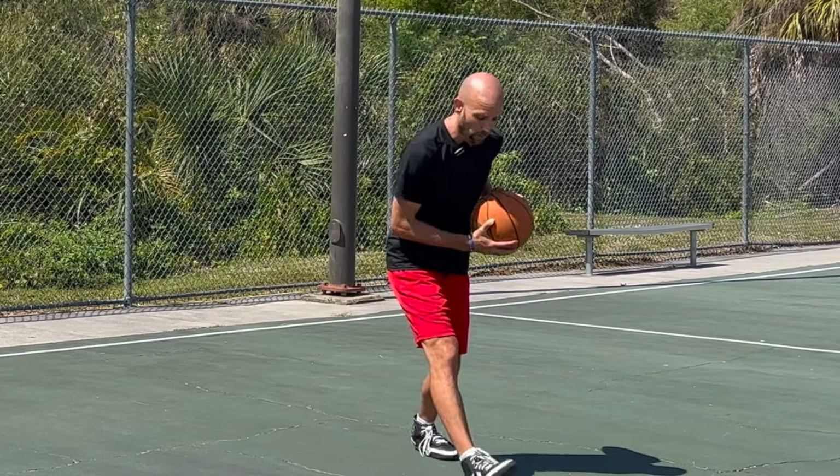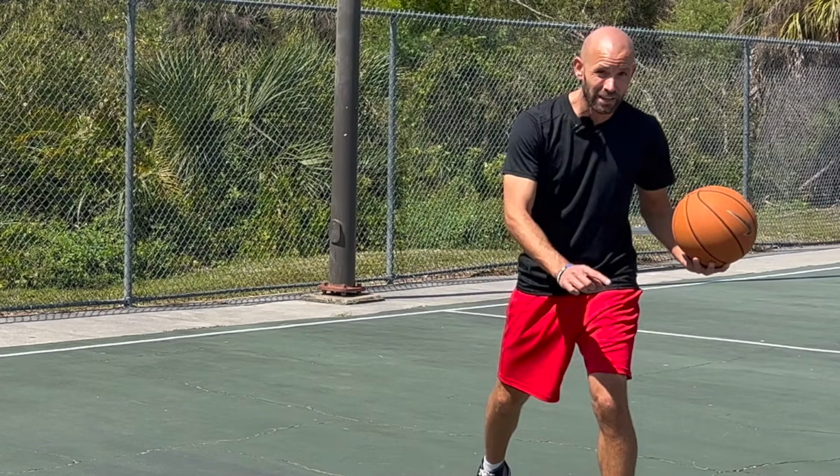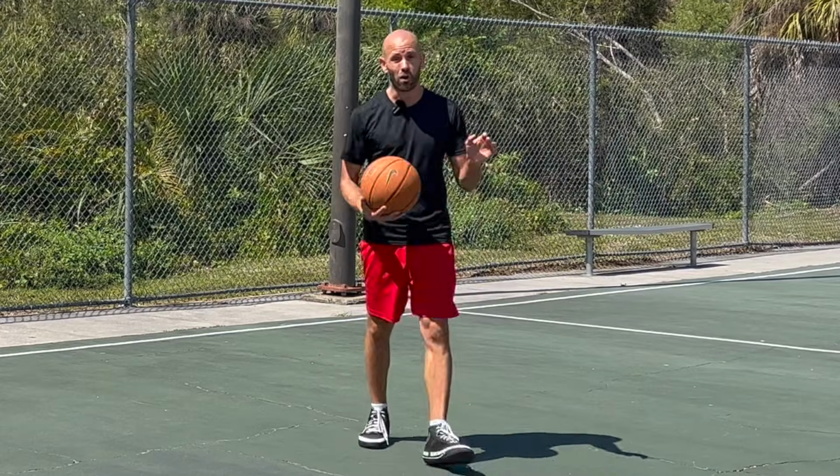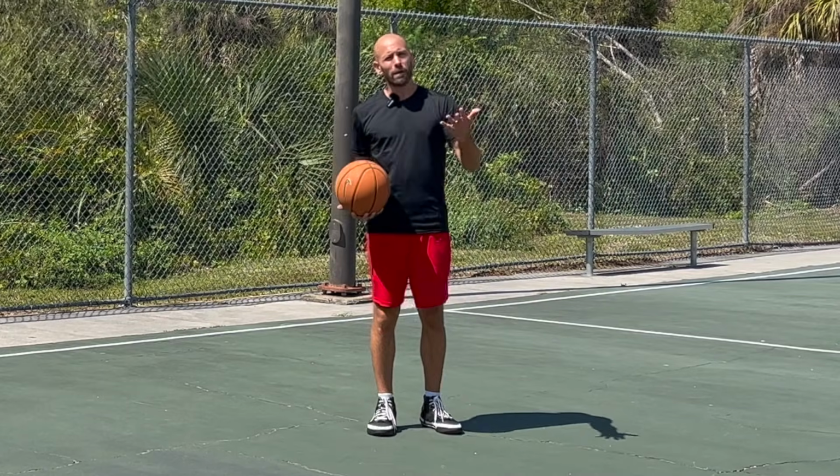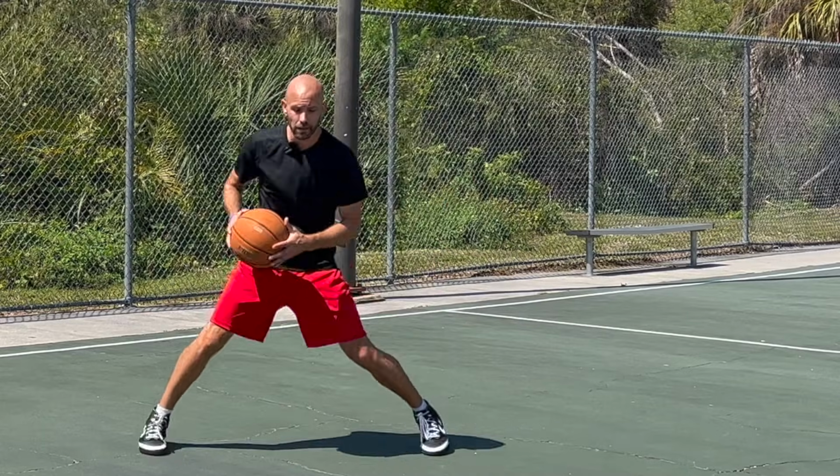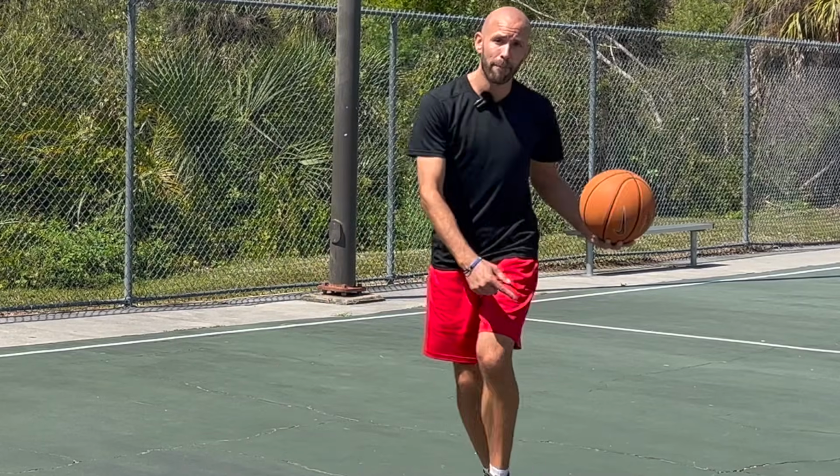But if I go like this, lift my pivot and barely have it lifted and get that dribble off, technically that's a travel. Now it's a call that doesn't get made a lot. However, refs are starting to crack down on it more. So to make it legal, I would have to dribble the basketball before that pivot foot is lifted.